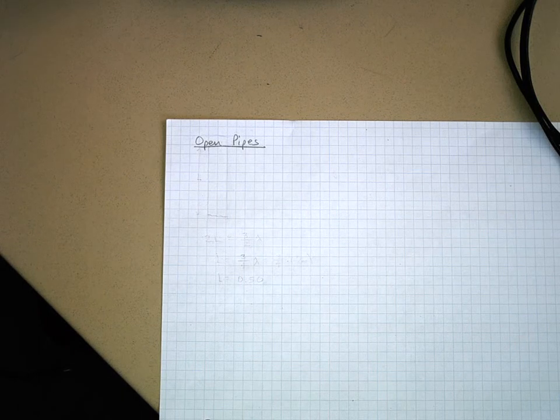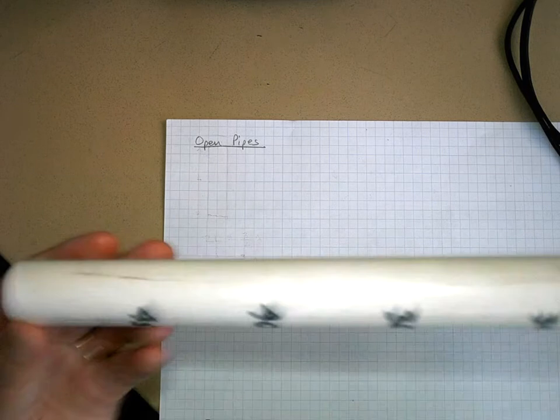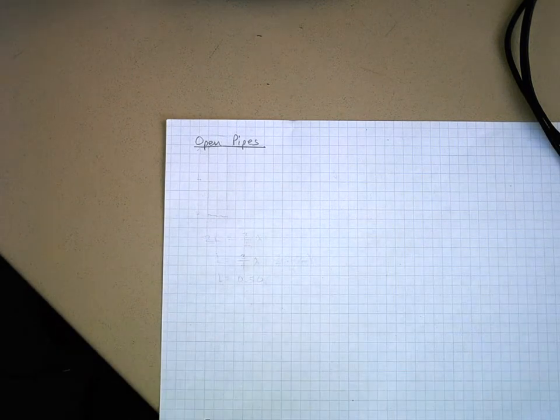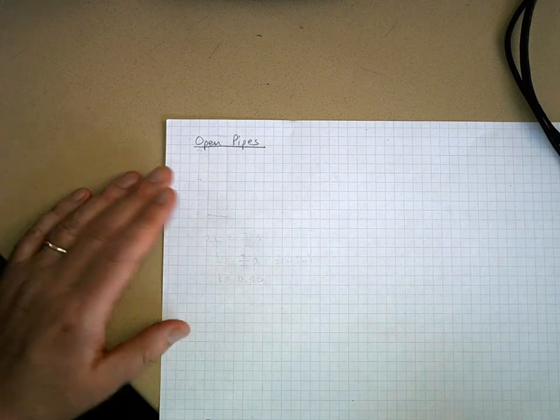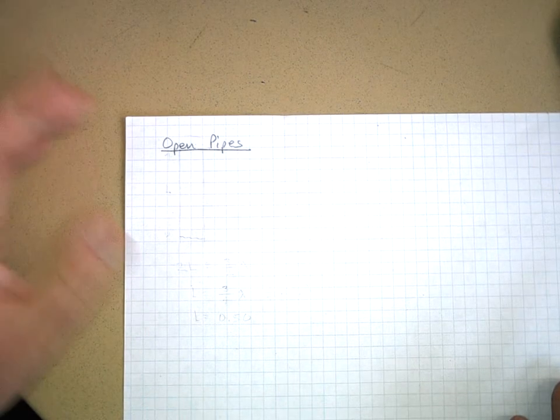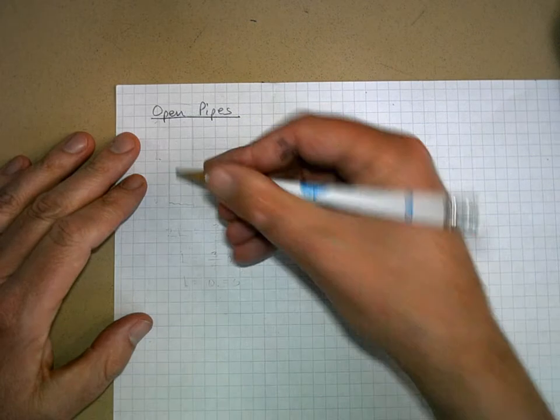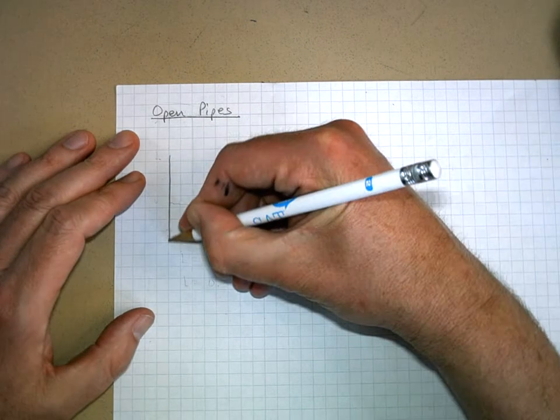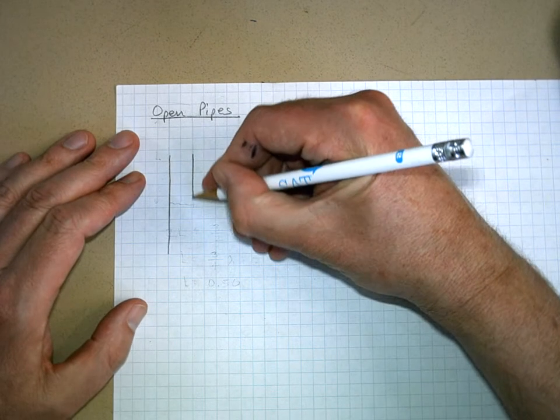Now, open pipe resonance, when you're just blowing across the pipe, it doesn't sound as sharp. It's not quite as good. But what I'm going to do is show you why it resonates at a higher frequency. If you have a fixed length of pipe, why does it resonate at a higher frequency if it's open on both ends? Well, here's what happens, and it's a little bit weird. I don't really understand exactly why this happens. I just know that it does. It has to do with boundaries and so on.